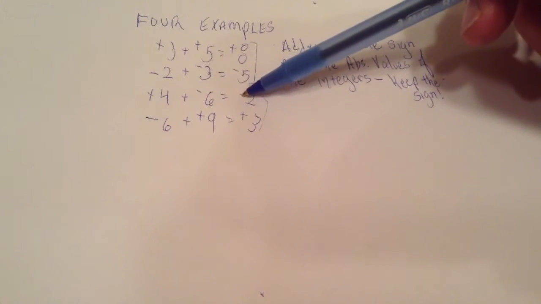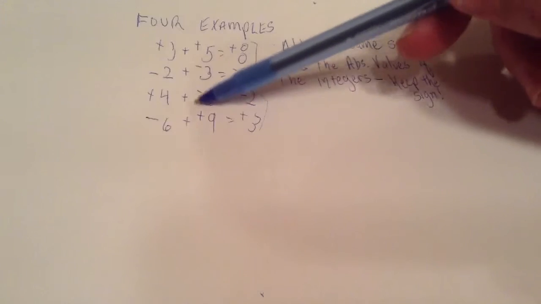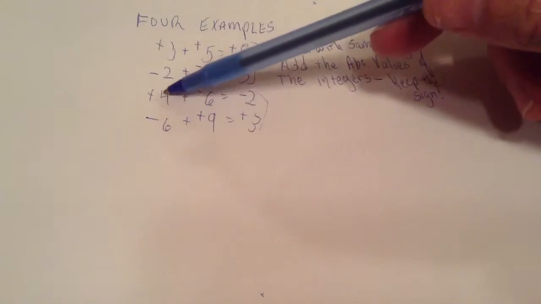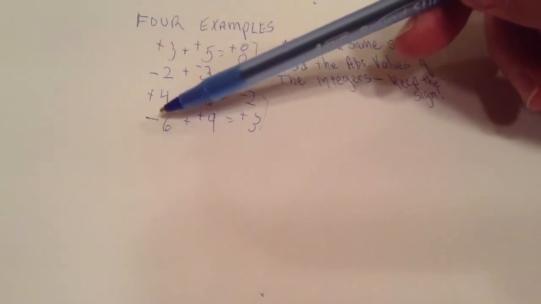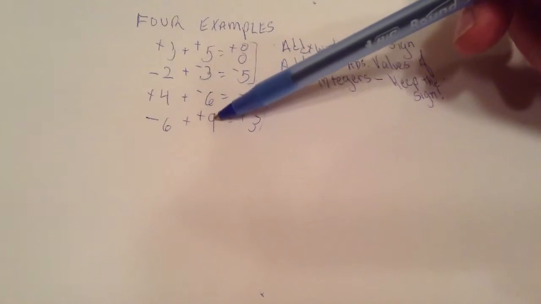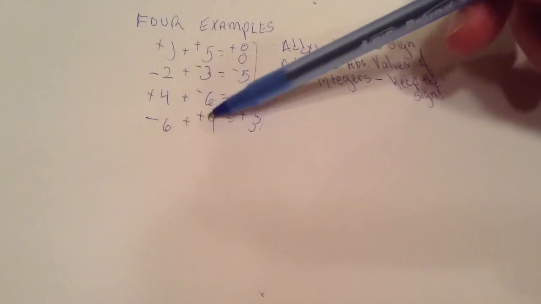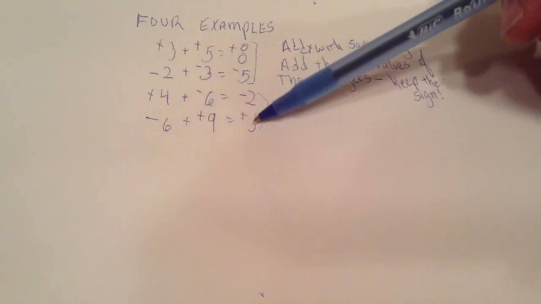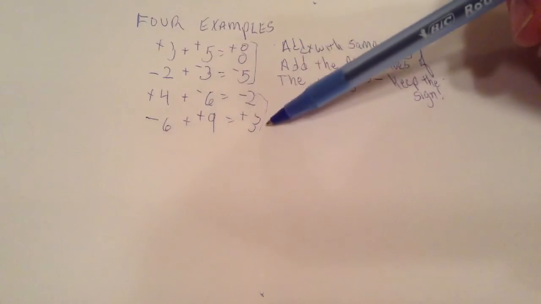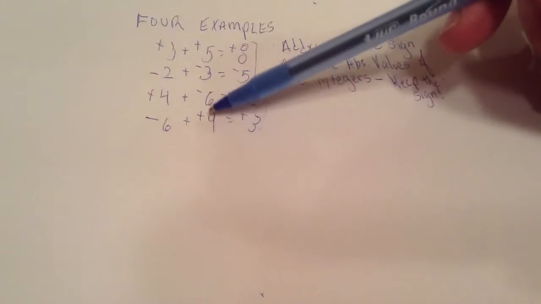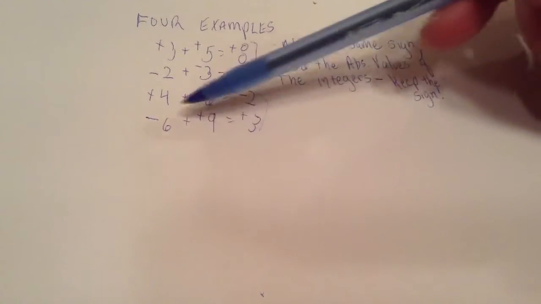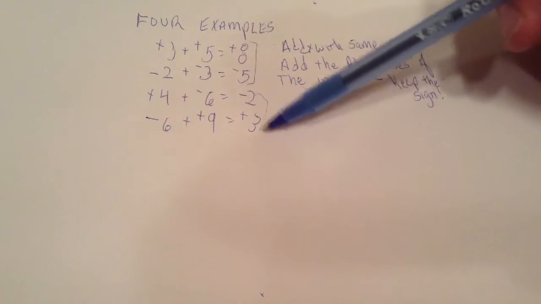And the negative comes from the fact that negative 6 is further from 0 than positive 4, so our answer is going to be negative. And in this example here, we have a negative 6 and a positive 9. Well, their absolute values of 6 and 9, their difference is 3. 9 minus 6 is 3. And the positive comes from the positive 9, because positive 9 is further from 0 than our negative 6.